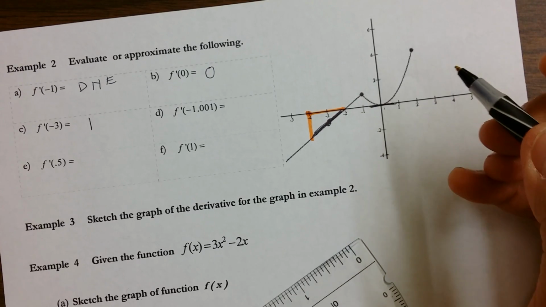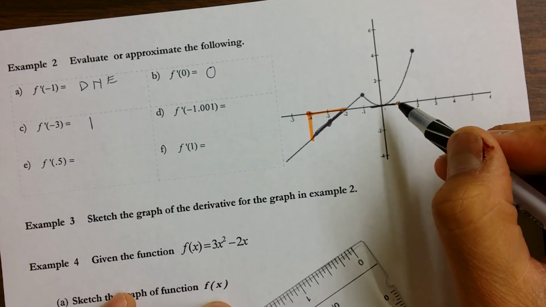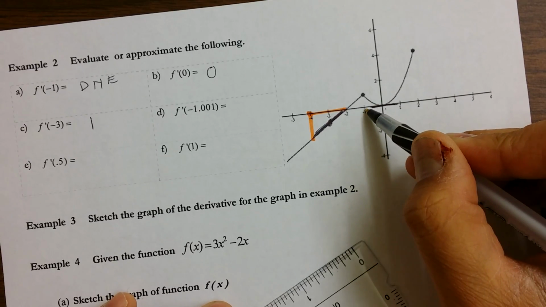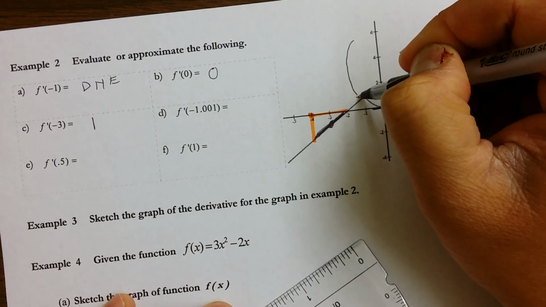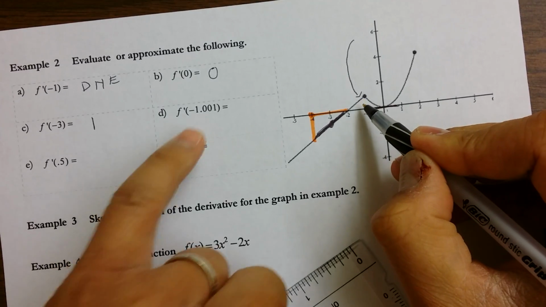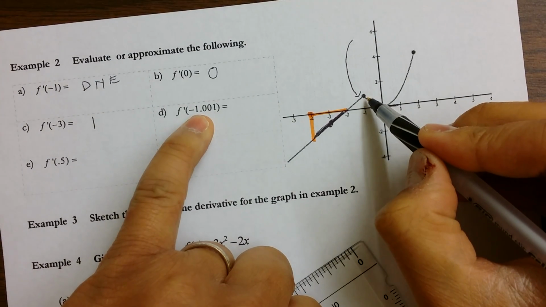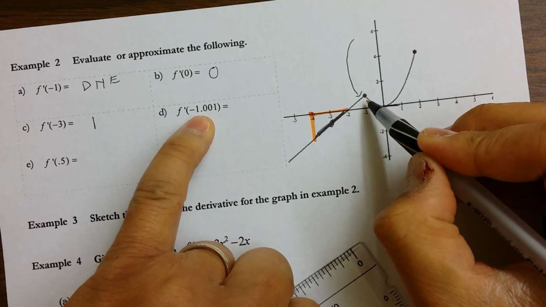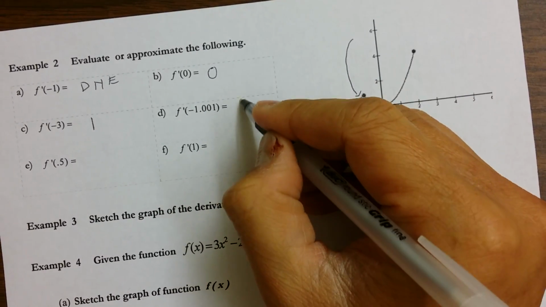Good. What is the slope when x equals -1.001? f of -1.001 is going to shoot us right here. So it is not at the sharp corner. It's part of this linear line, so it's also going to be 1.